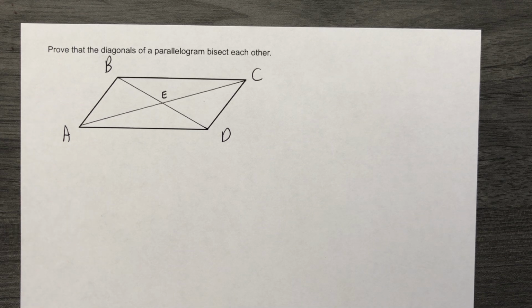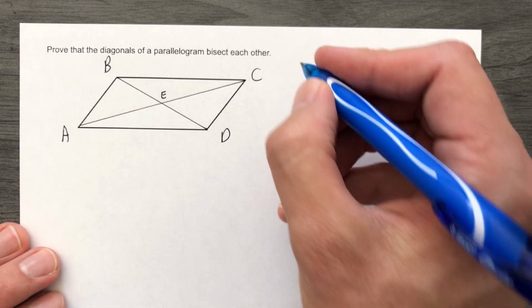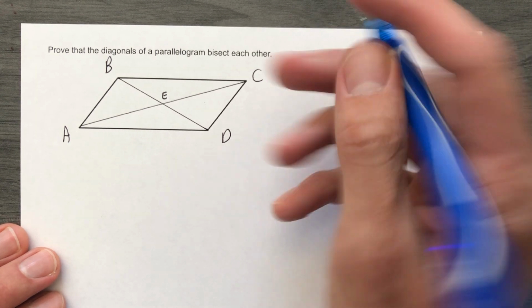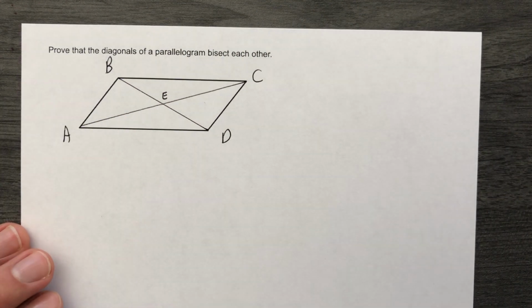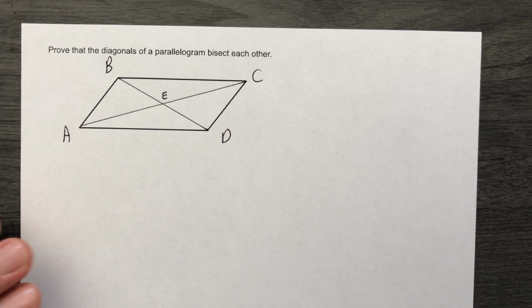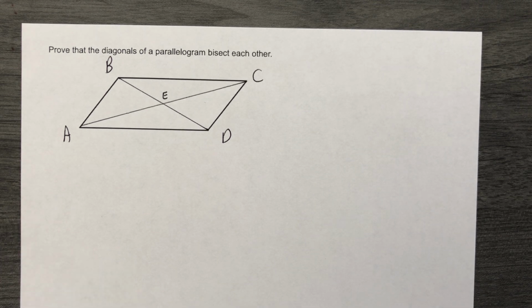So let's start with what we've been given. And what we've been given is a parallelogram, ABCD, with an E in the middle. And so we're going to start by saying that we have a couple pairs of opposite sides that are parallel, because that's the definition of a parallelogram, right? And it's really where we need to go. Actually, before we write anything down, let's figure out where we're really going.